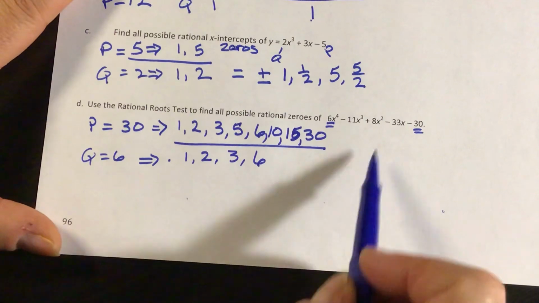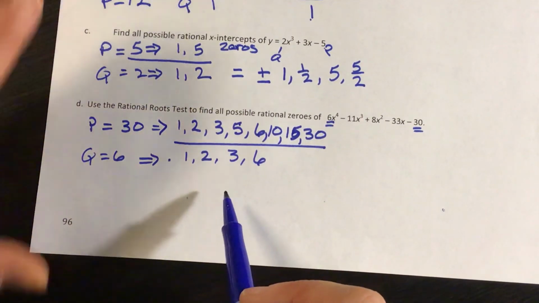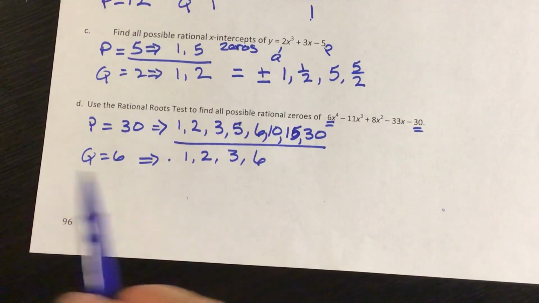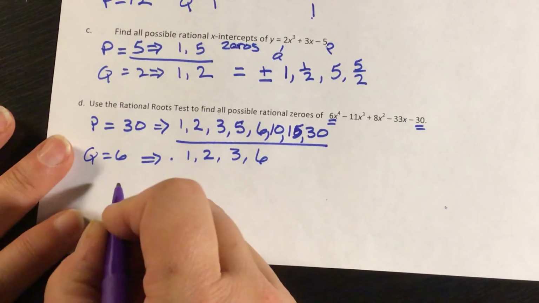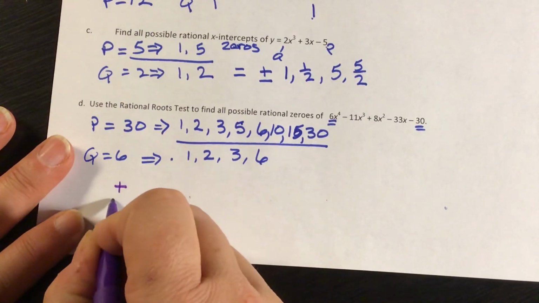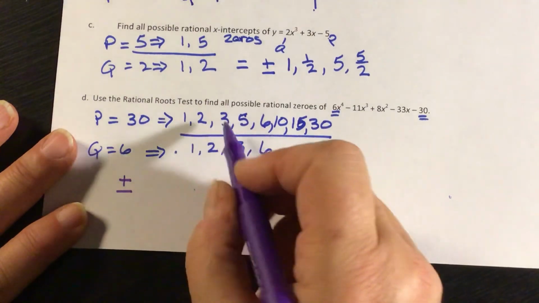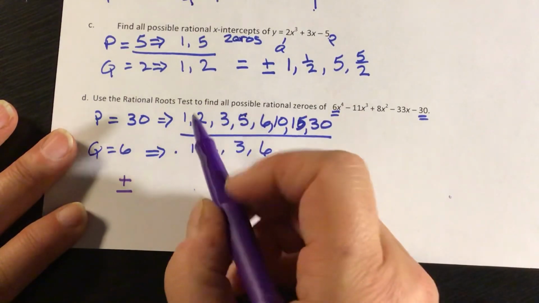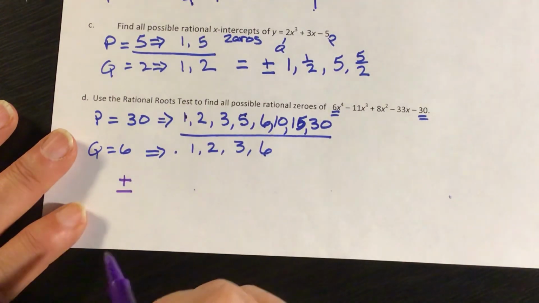So now if I make a list of all of these combinations of rational numbers, remember every top number goes with every bottom number, and they can be positive or negative values. So do it in some kind of systematic way. I'm going to just start with each number and put it with each number on the bottom.